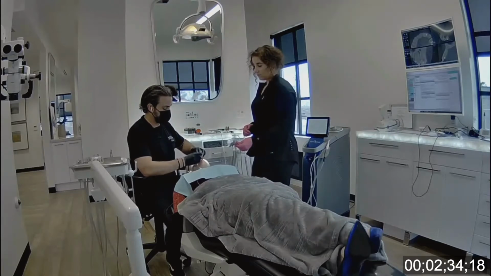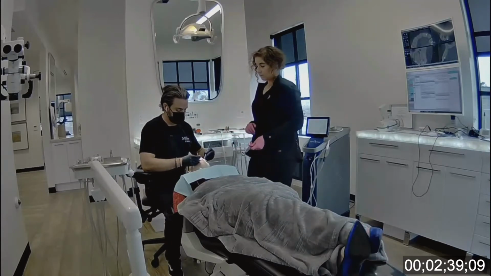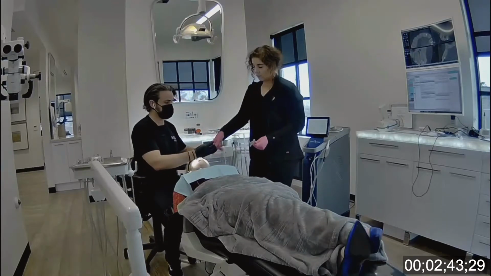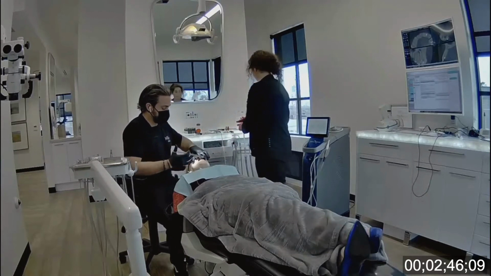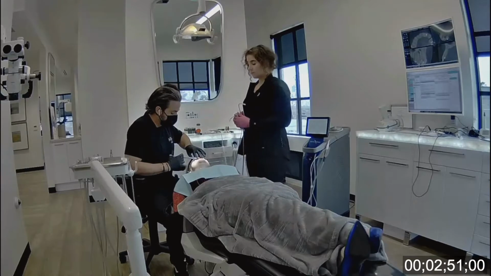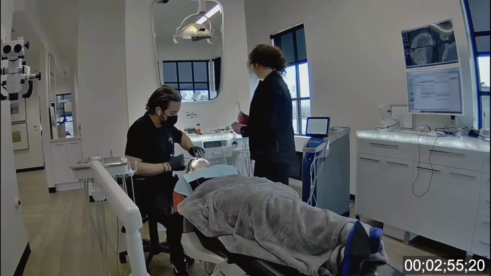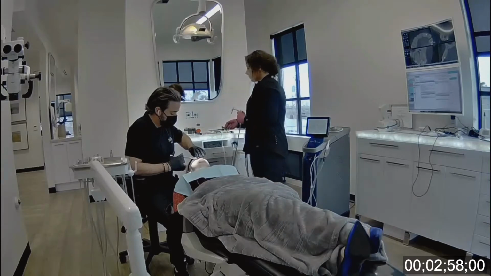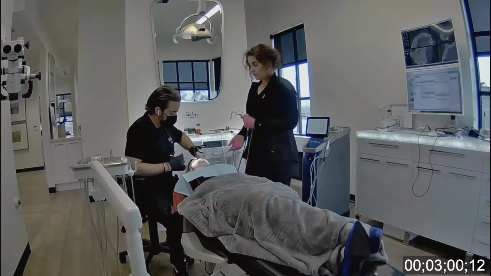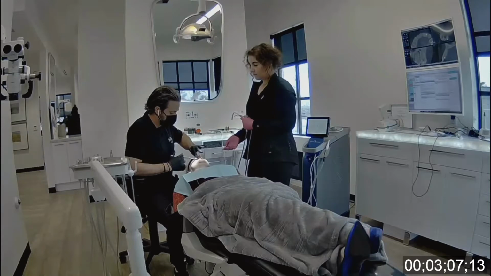Let me see a mirror, please. All right. Okay, bite down. All right, easy does it. So we all know under the nose is a little bit tender.